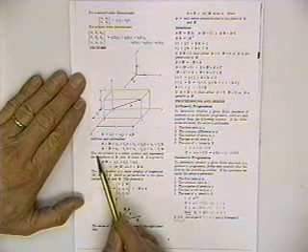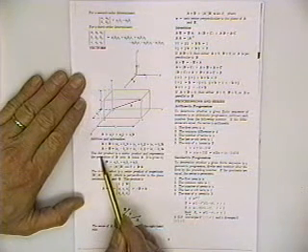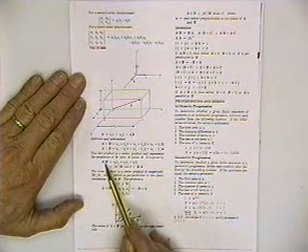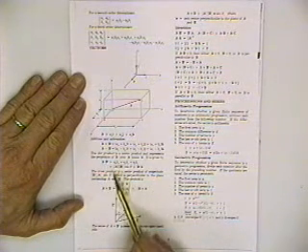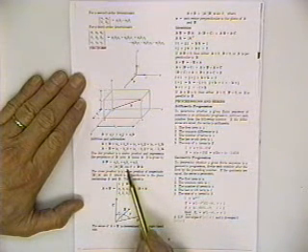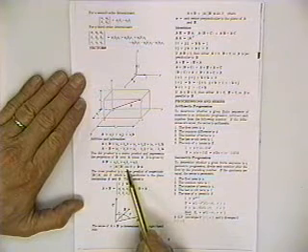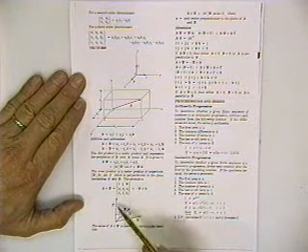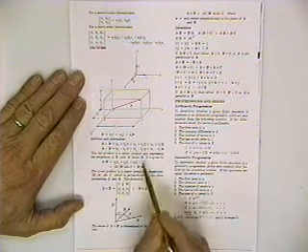One of them is the dot product or the scalar product, A dot B. And it's defined as the magnitude of A times the magnitude of B times the cosine of the angle between them. It's shown diagrammatically down here. Well, I'm sorry, that's for the next one.